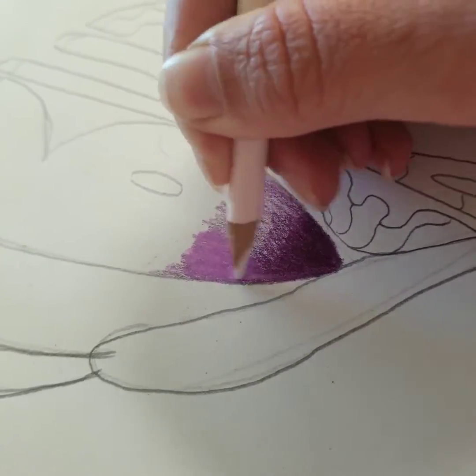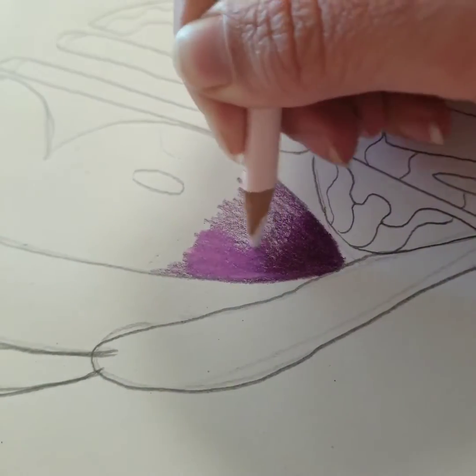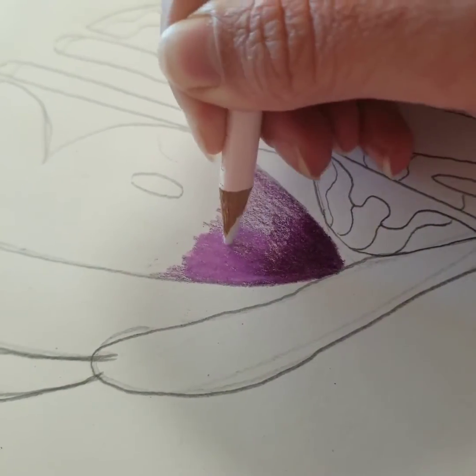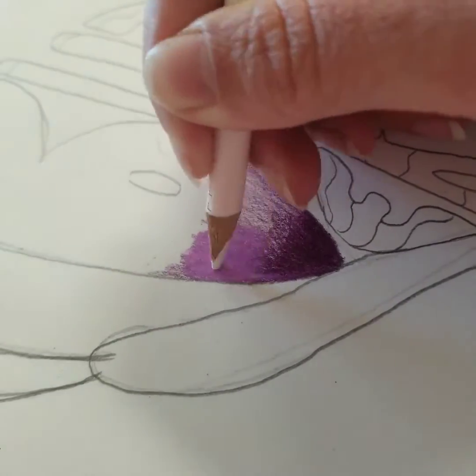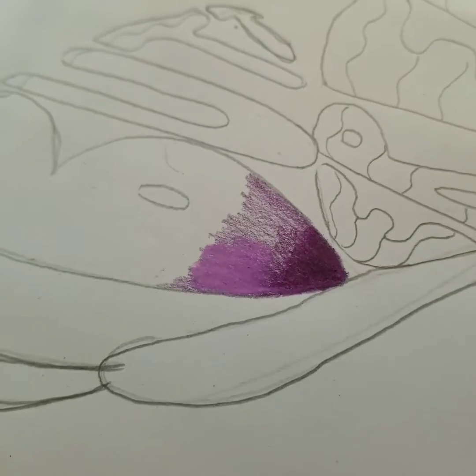Okay, and blend that. Now, I suggested getting Prismacolors. That's going to work really well because it's a super soft material. If you have Crayola, it's going to be a little harder. It's still doable, but it's going to be a little harder just because of the brand.